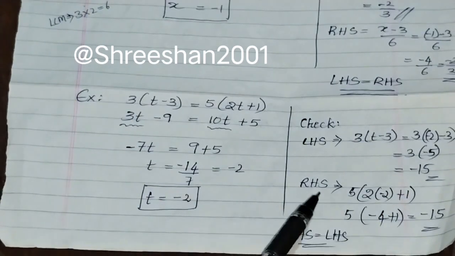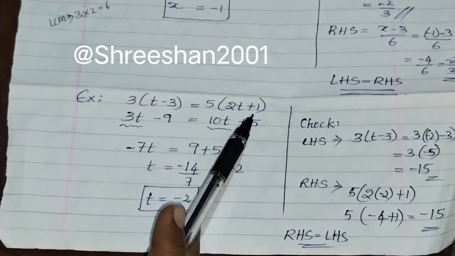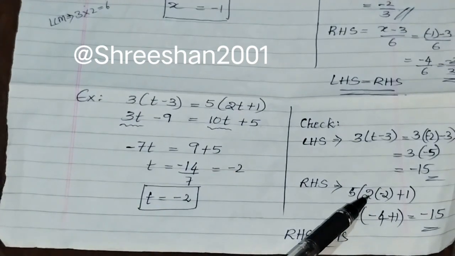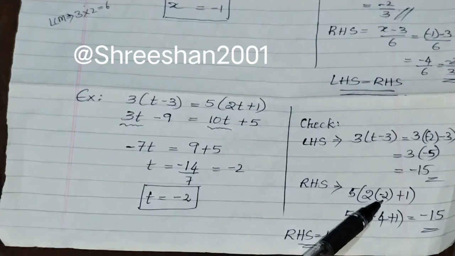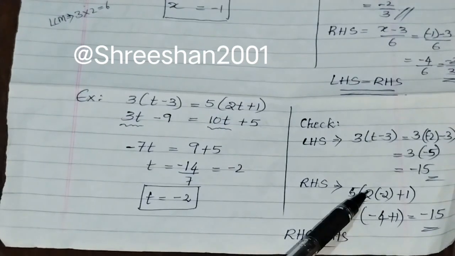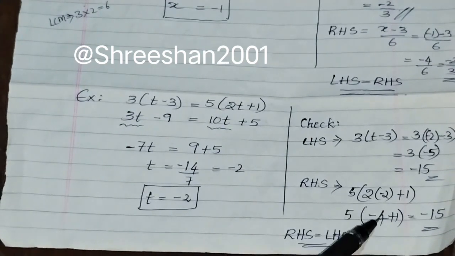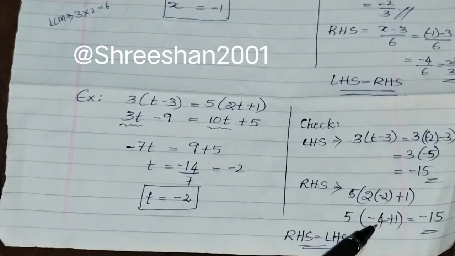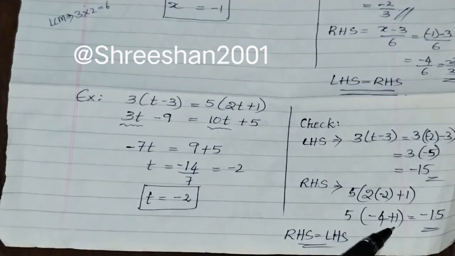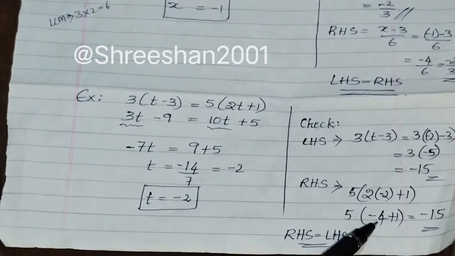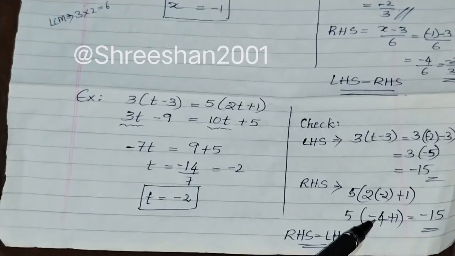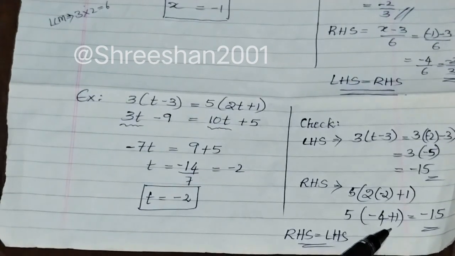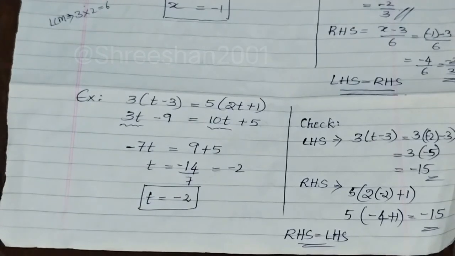So minus 15. For the RHS term, consider 5 into 2t plus 1, which is 5 into 2, the value of t is minus 2, plus 1. 2 2s are 4. Minus into plus is minus. So 2 into minus 2 is minus 4 plus 1. Minus 4 plus 1 is minus 3. Nothing but a subtraction operation. Writing the greater sign, it is minus 3. 3 5s are 15. Plus into minus is minus. So hence the LHS is equal to the RHS term. So hence the found value of t is minus 2.